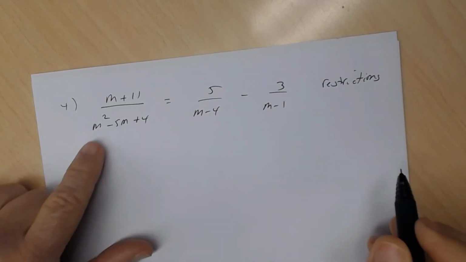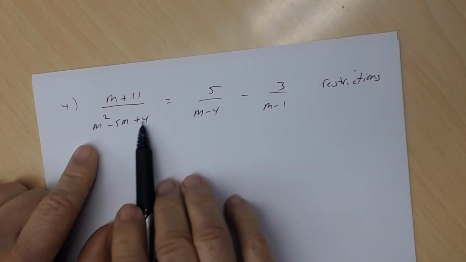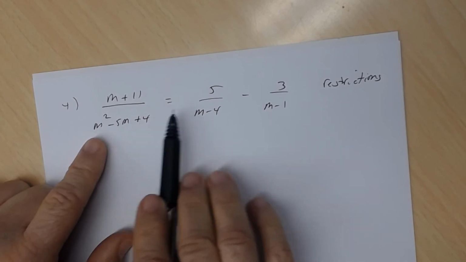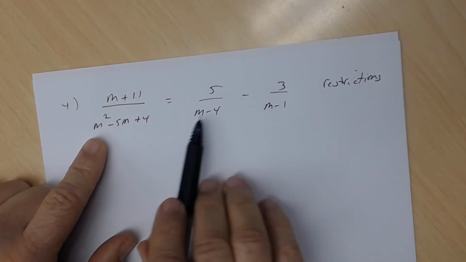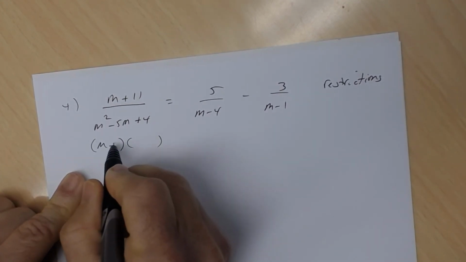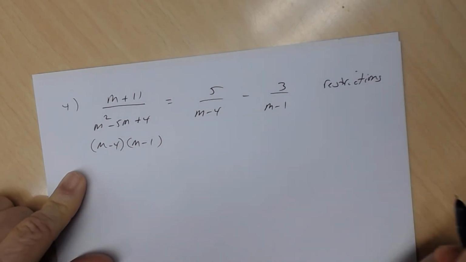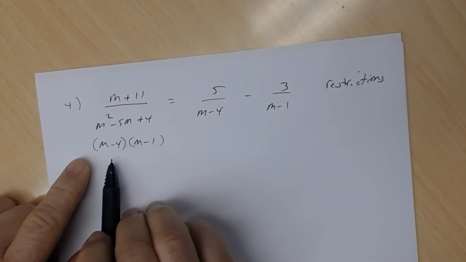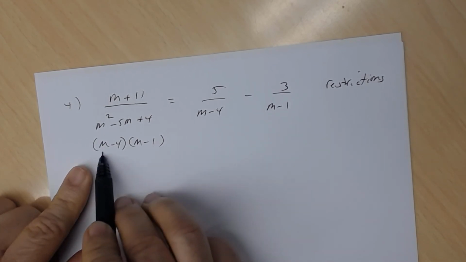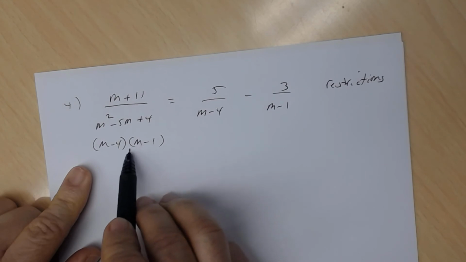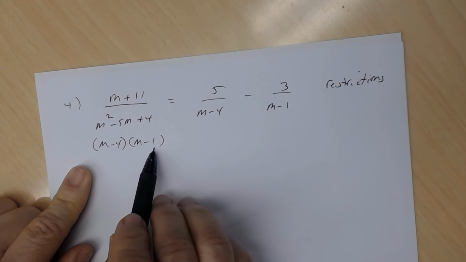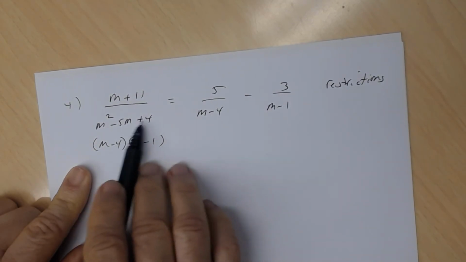All right, restrictions. Okay, so I've got to factor this trinomial. Chances are the factors of this trinomial are these linear factors. So let's check. Let's put this here, m minus 4, m minus 1, and let's use the FOIL method and see if we get this back. m times m is m squared. The outer is negative m. The inner is negative 4m. When I combine them, I get negative 5m. And the negative 4 times the negative 1 is a positive 4. Okay, so I factored this trinomial.